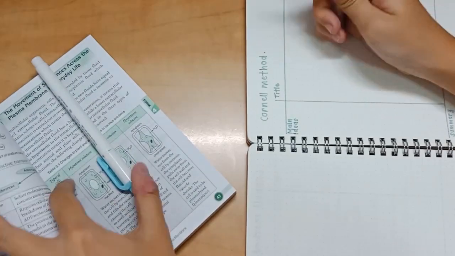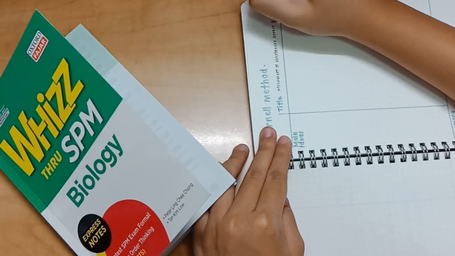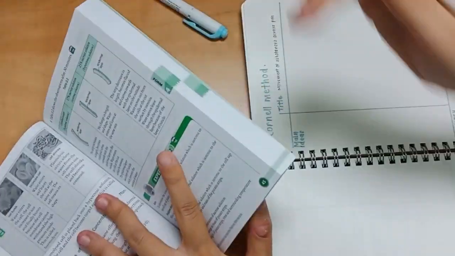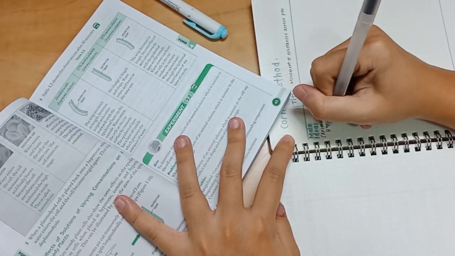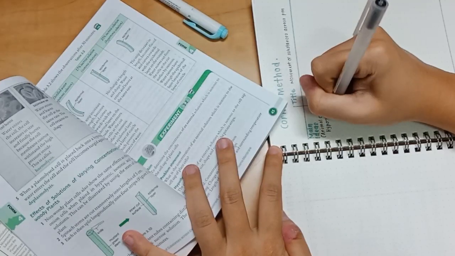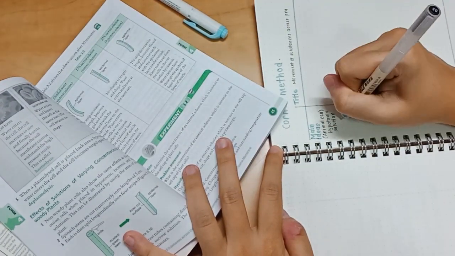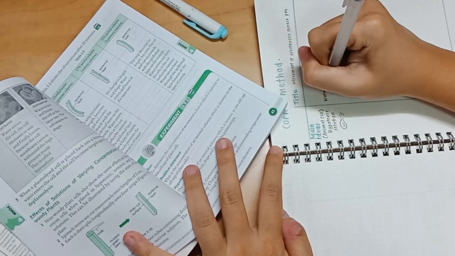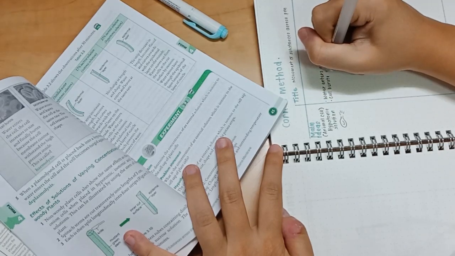So here you can see me writing the title down, which is the movement of substances across plasma membrane. I wrote PM in short form for plasma membrane to save time. And then I'm writing down the main idea, which is hypotonic solution. And I drew a cell as well to demonstrate the burst cell, and I'm writing down the points on the right hand side of the page.